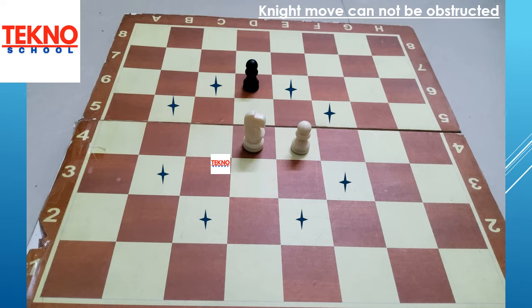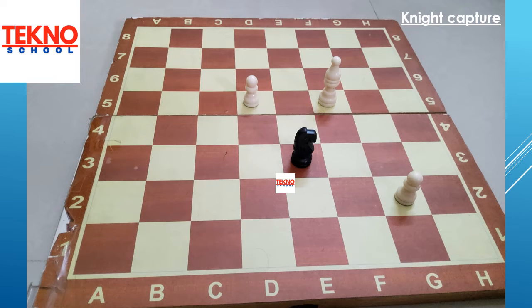A knight's move cannot be obstructed. Here the white pawn and black pawn cannot obstruct any knight's move. Knight capture. Here the knight can capture a pawn, bishop and another pawn.